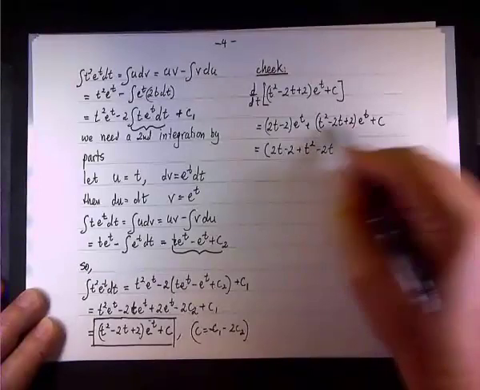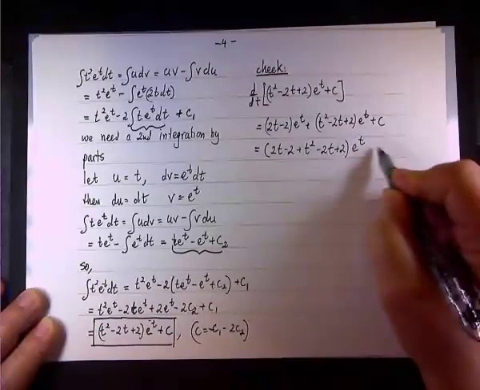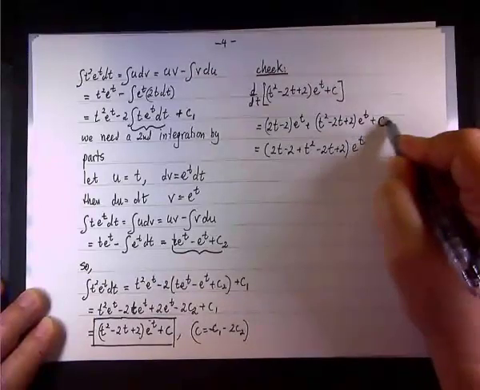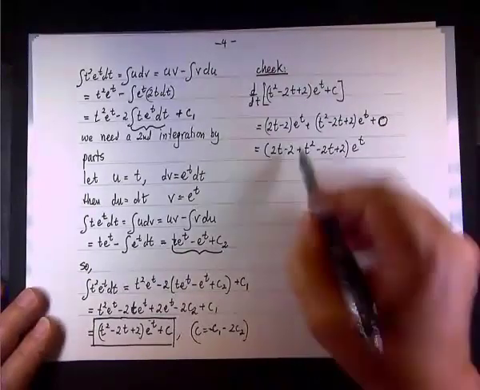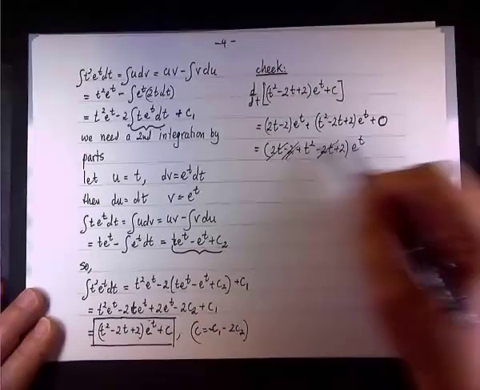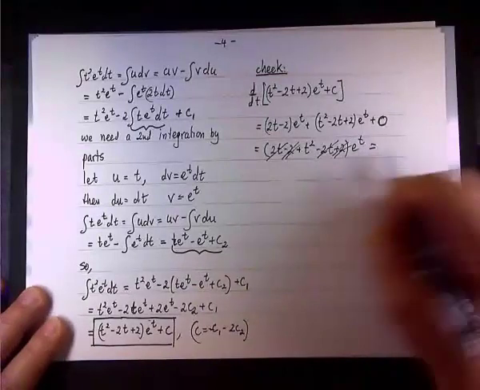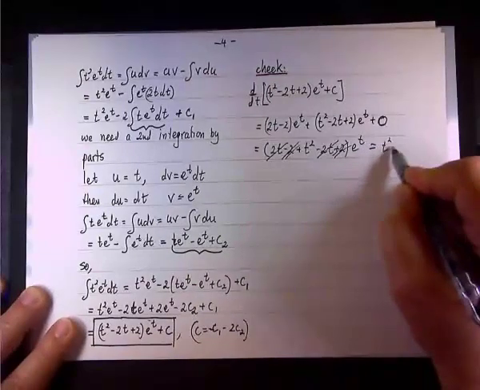Okay, all the factors of e to the t. So we have e to the t times 2t minus 2 plus t squared plus 2t and minus 2t plus 2, times e to the t plus 0.